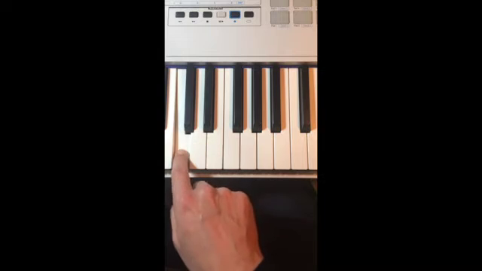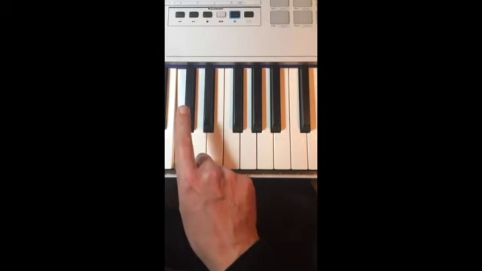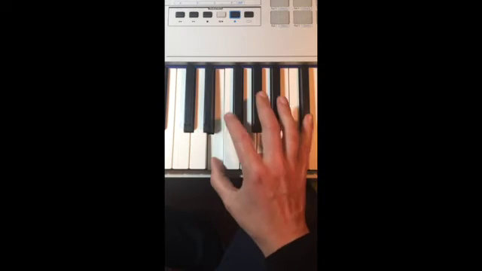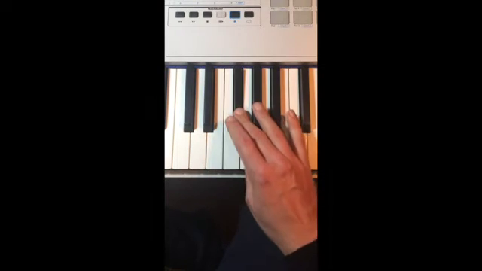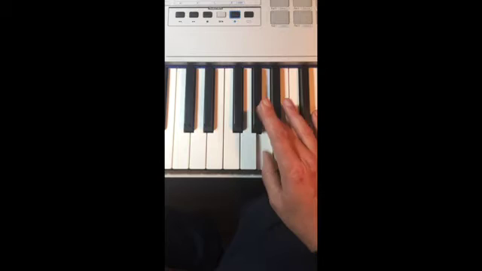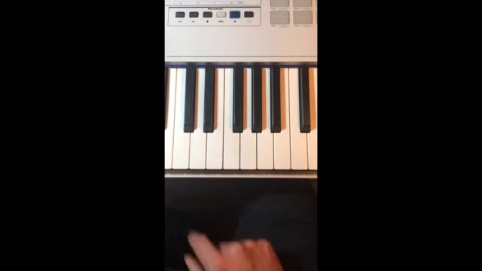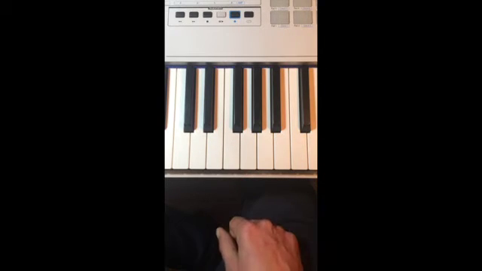So if I go from here, from a C to a C sharp, to a D, to a D sharp, to an E, to an F, to an F sharp, G sharp, A sharp, B, C. Those are all semitones or half steps.